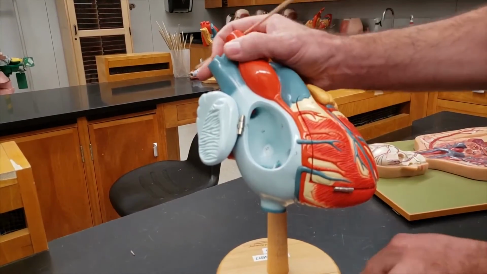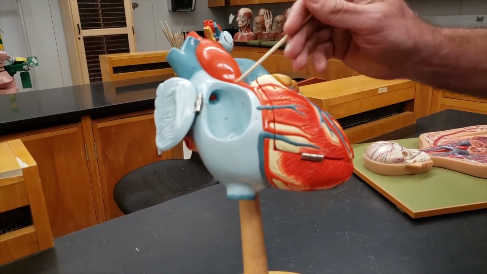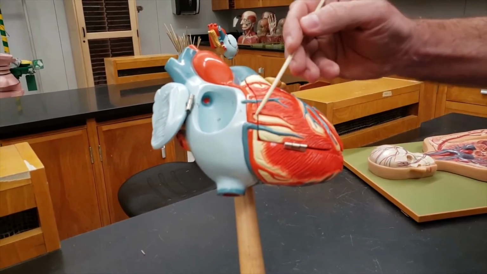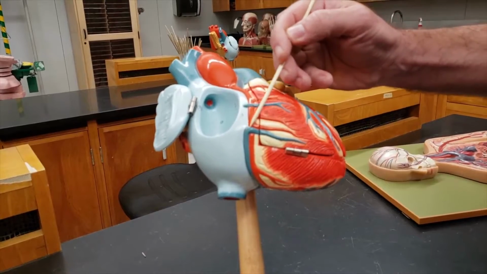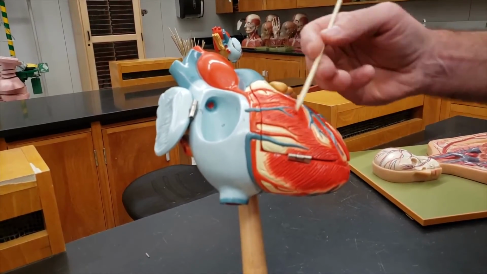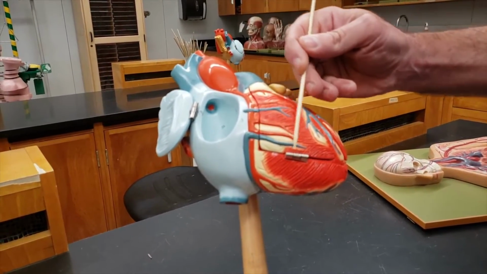Now, at some point, the right coronary artery is going to give rise to the marginal artery. Now, your heart is very different than my heart, so who's to say where the marginal artery would originate?